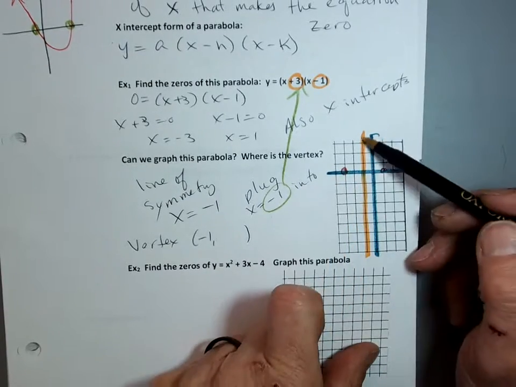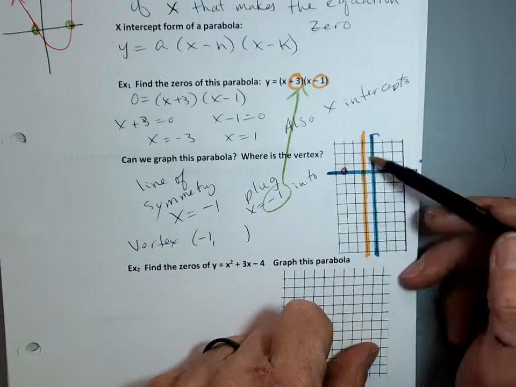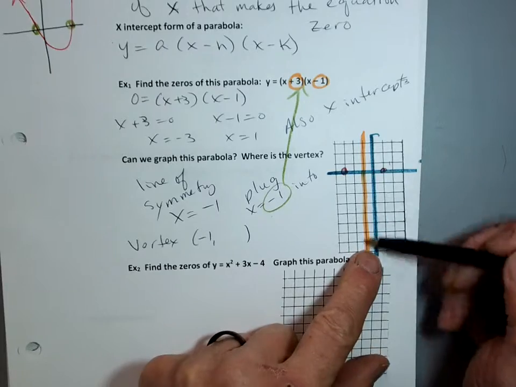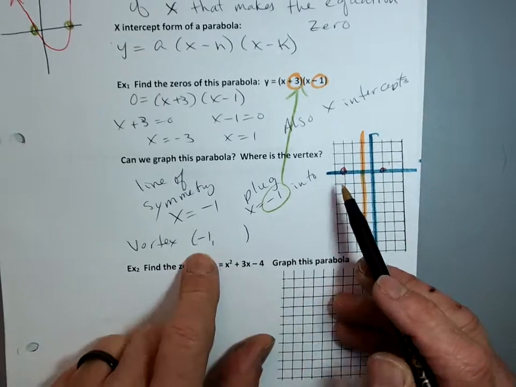I agree that the line of symmetry has got to be right in the middle, at x equals negative 1. The vertex itself has to lie on this line, so it's negative 1, something. To get the something, we take negative 1 and plug it in.